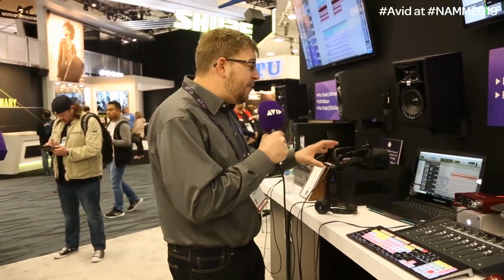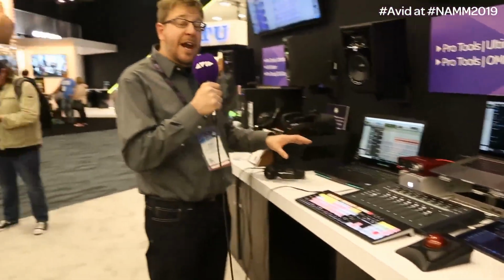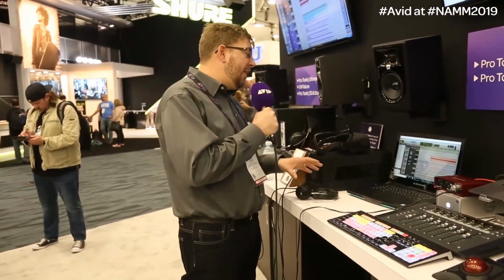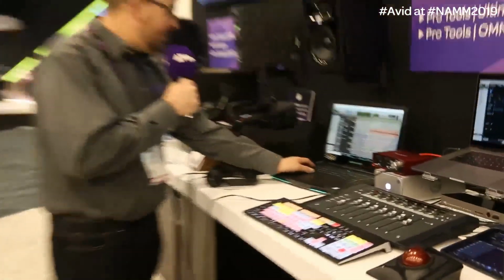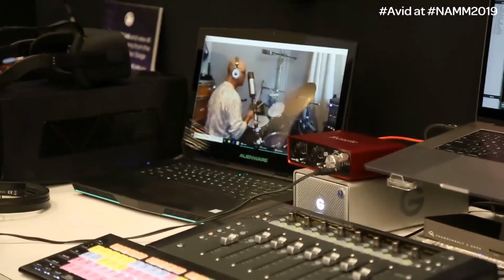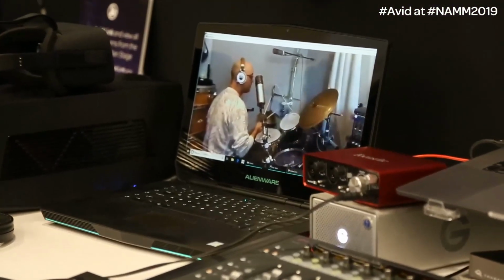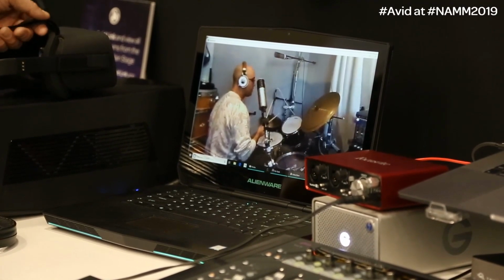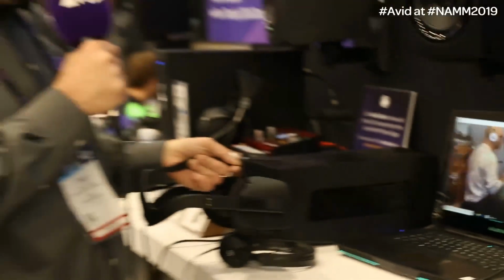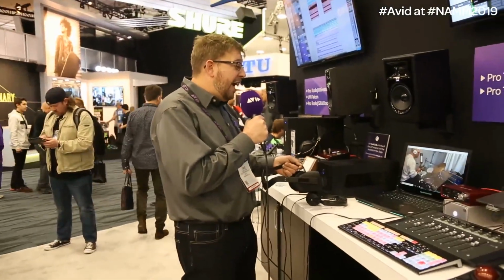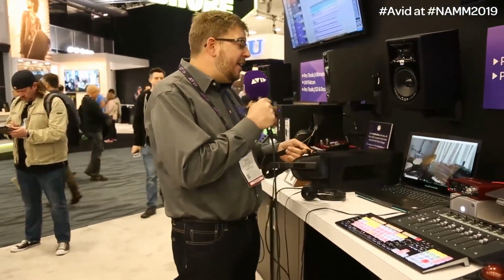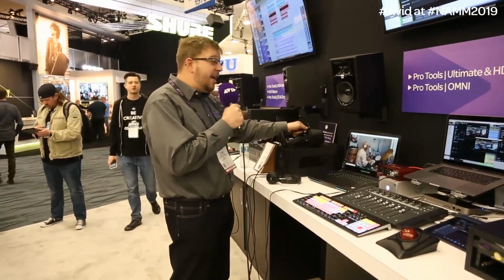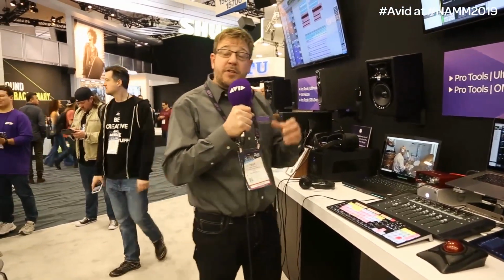So over here we've got an Alienware laptop running Pro Tools on Windows. The reason we've got this set up slightly differently is that we're using the Oculus Rift hardware. The Oculus Rift currently is supported on Windows only, so we've attached it directly to our system. So it means that I can put my headset on, and as I move my head around, I can hear my VR mix as it would be heard by the person who's consuming it.